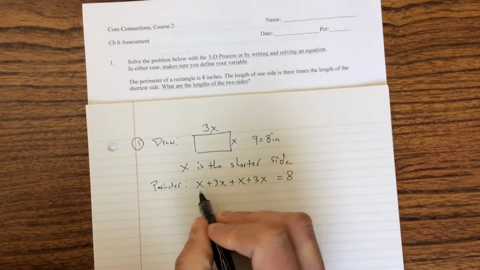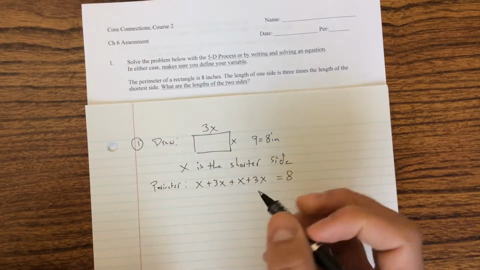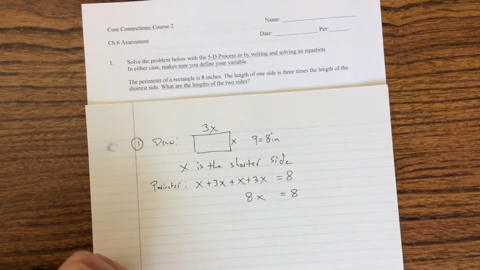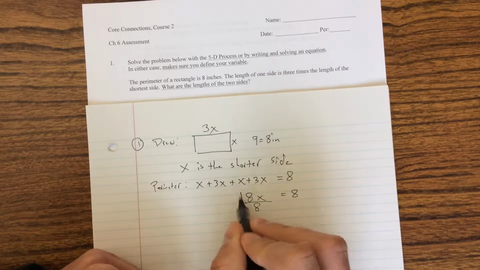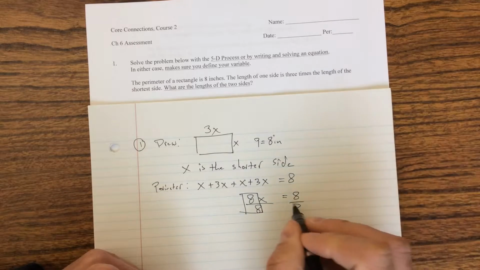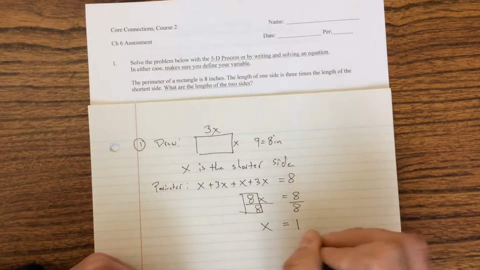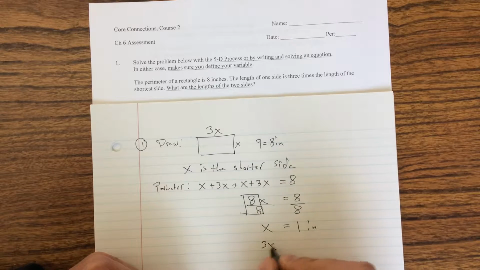So now I can solve it. So I'm going to combine like terms first. So x plus x is 2x. 3x plus 3x is 6x, so it's going to make 8x total. And our last step to get the x by itself is to divide by that coefficient in the front, because this makes a giant 1. And on this side, it actually is going to make a 1 as well, which is just a coincidence in this case. So x equals 1 inch. And then the other side, the bigger side, the 3x, would equal 3. So there we go.